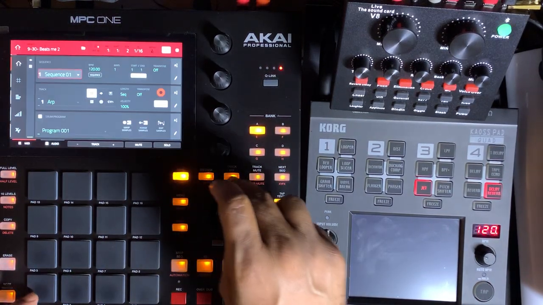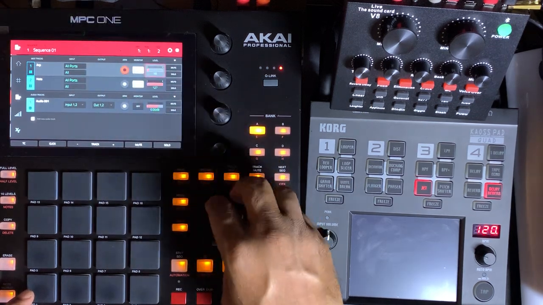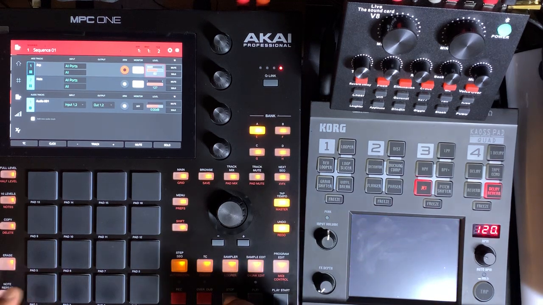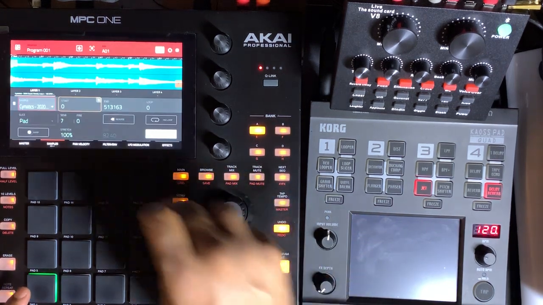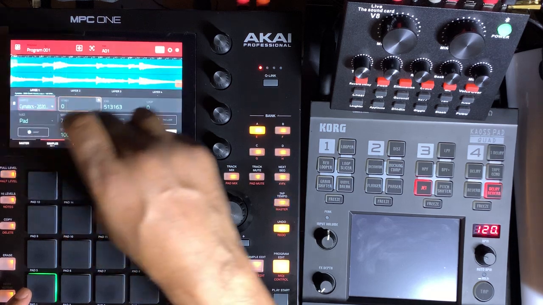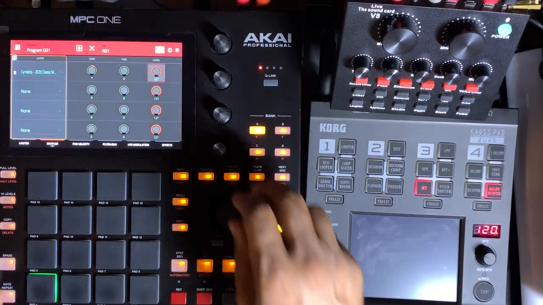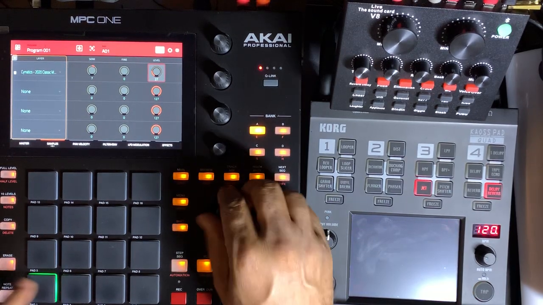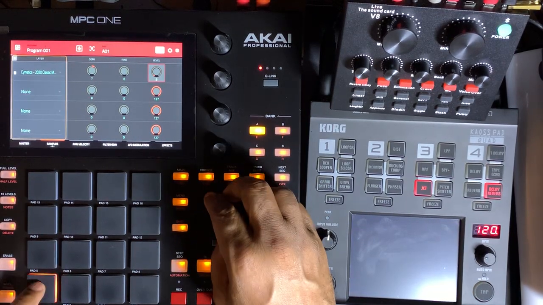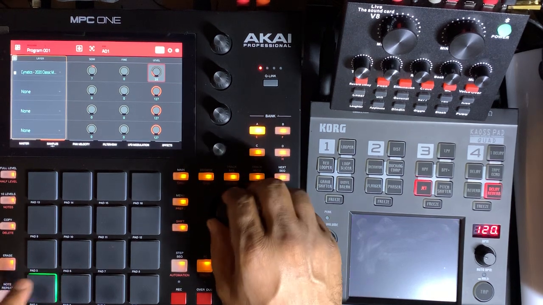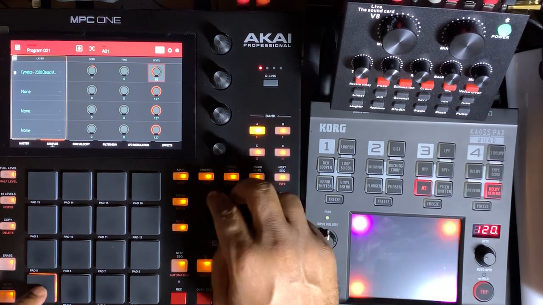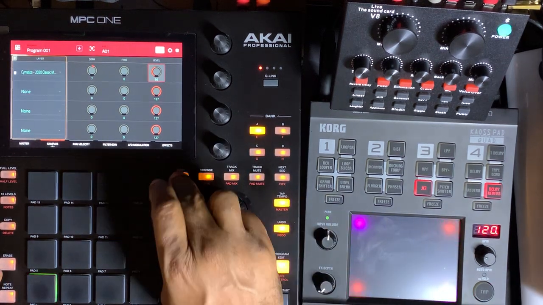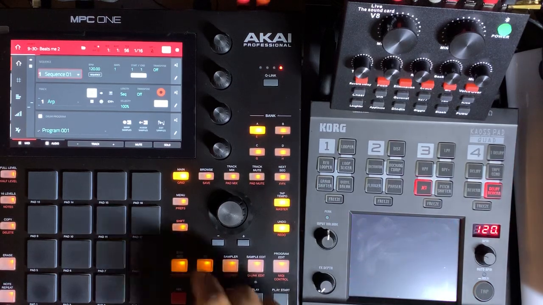Okay, so let me go back to here, turn it back up. Then go back to here and adjust it here. All right, that's a good level.